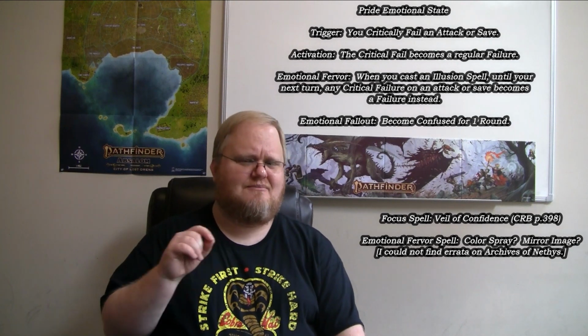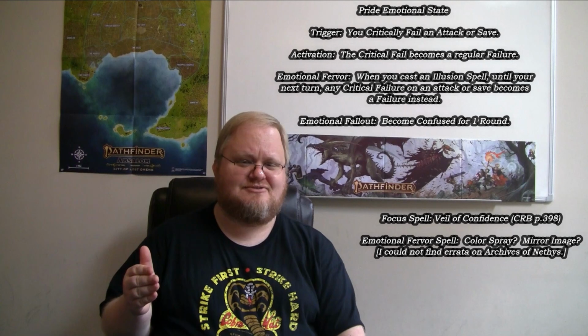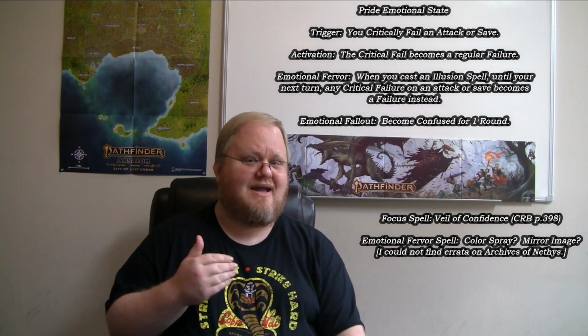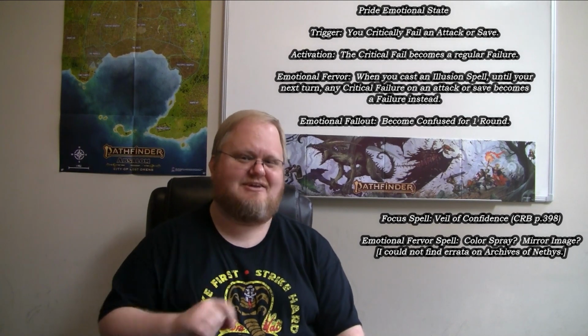But this is something that you might need to look up on Archives of Nethys or in any official errata that Paizo has released, because I will admit my copy of Secrets of Magic, it does appear that there is a misprint in this particular section.